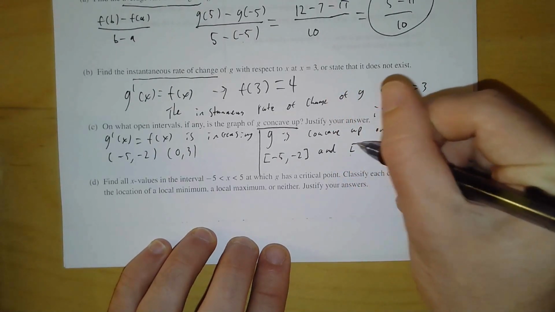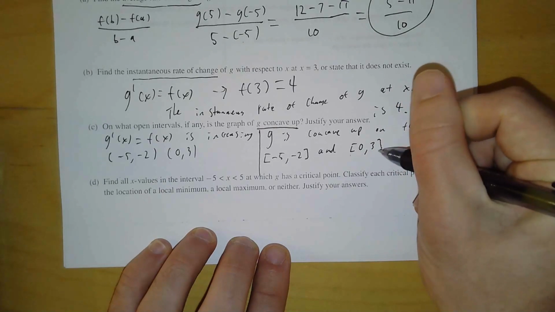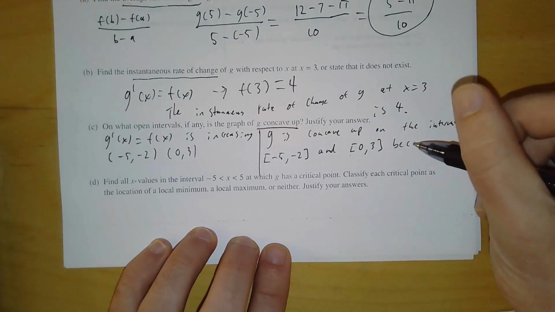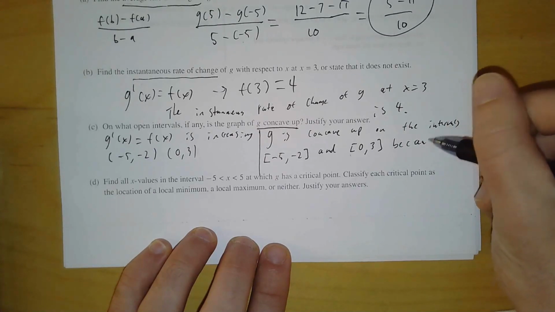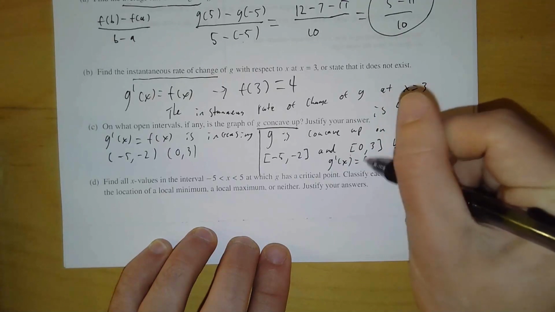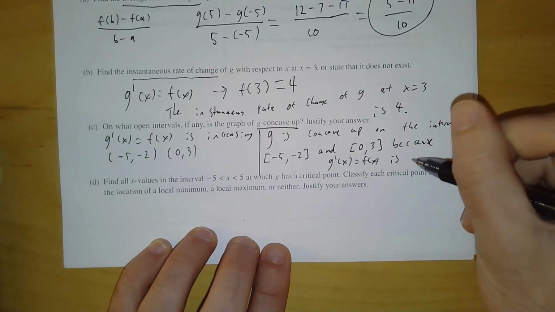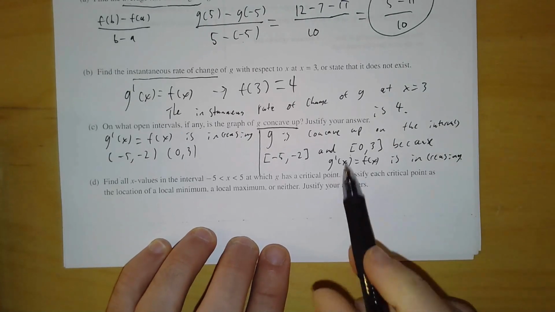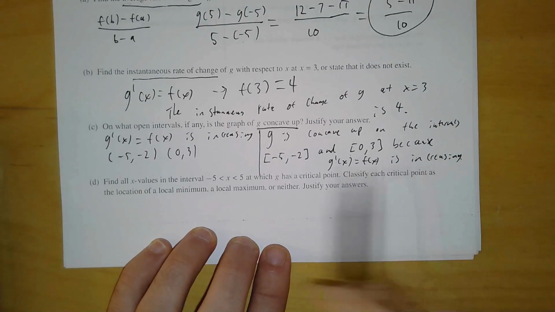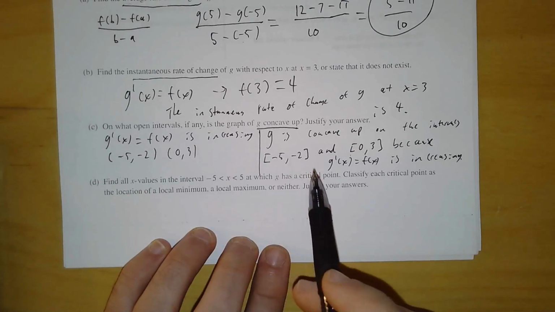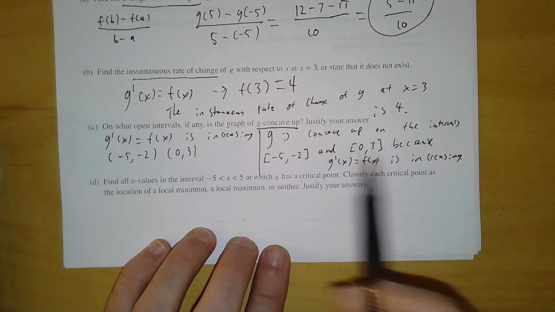And 0 to 3, because f is increasing. Essentially you're saying because the derivative is increasing, right? That's what I was saying here. It's concave up when that's increasing. I'm just saying it in words.